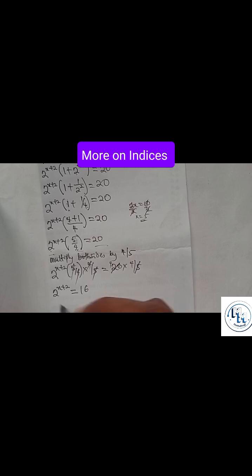At this point, we're going to make both sides have the same base. The base here is 2. So we're going to convert this such that it has base 2 with a power that's going to give us 16. So here is base 2 already, power x plus 2, is equal to that. I'll first put 2 here. Now 2 to what power gives me 16? Of course, power 4. Then I'll cancel the two bases. I'm left with x plus 2 is equal to 4.